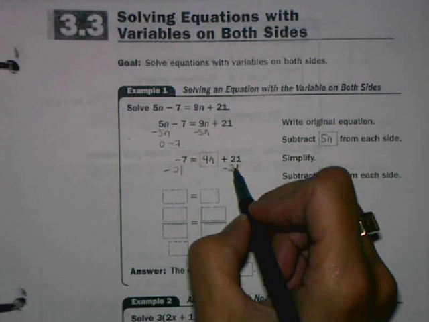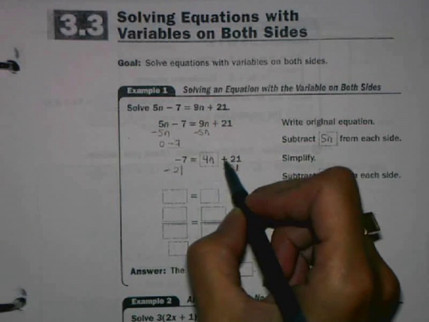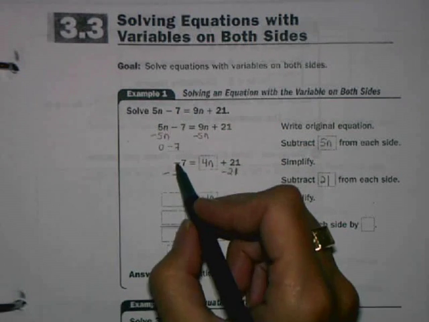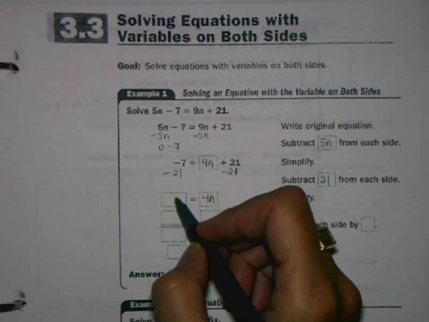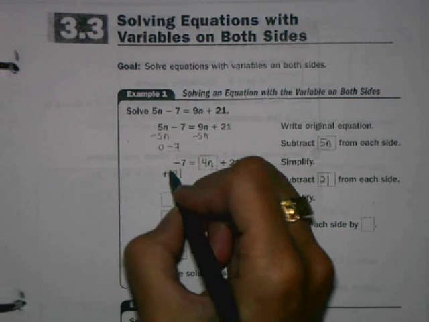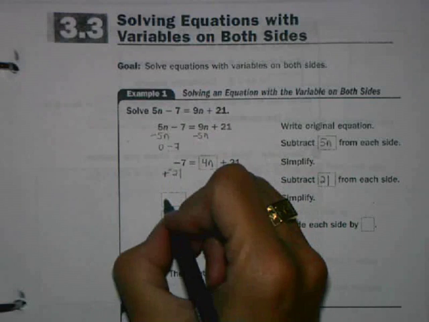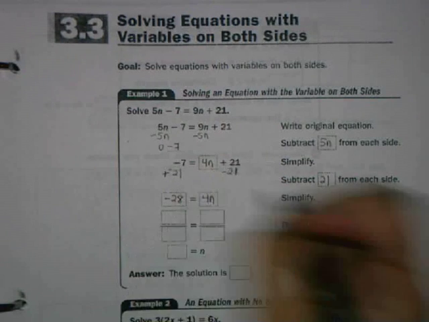Positive 21 and negative 21 add up to 0. 4n plus 0 is just 4n. Negative 7 minus 21, it might help you to think of that as plus negative 21. Negative 7 plus negative 21 gives me negative 28.